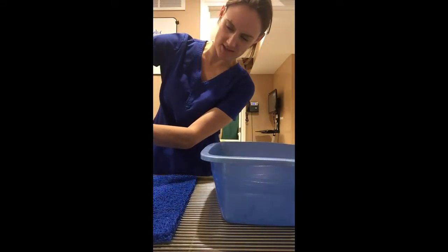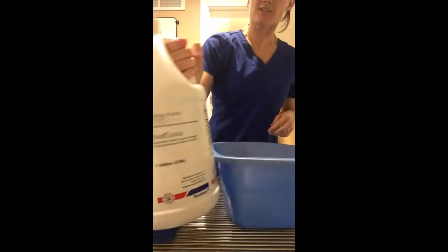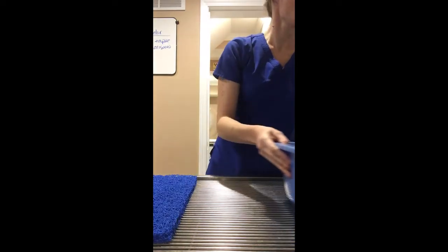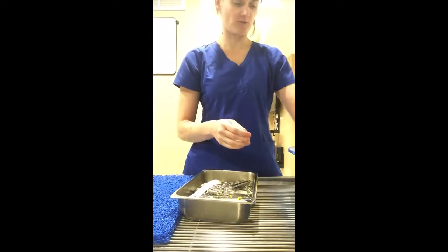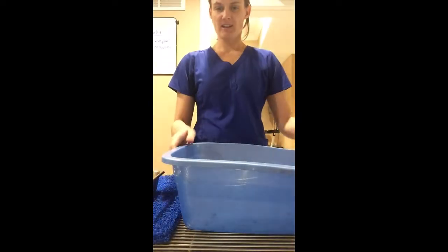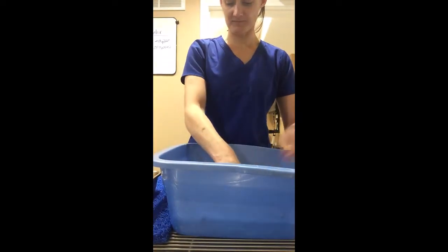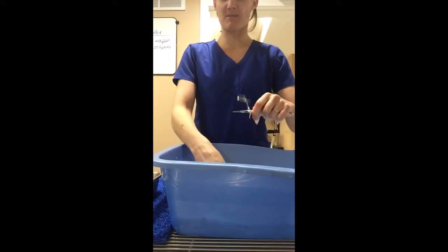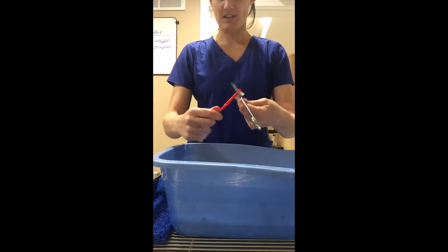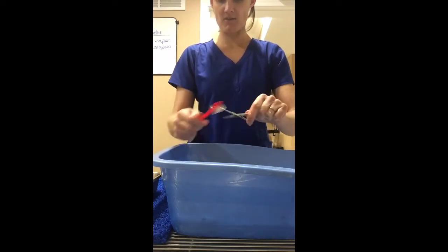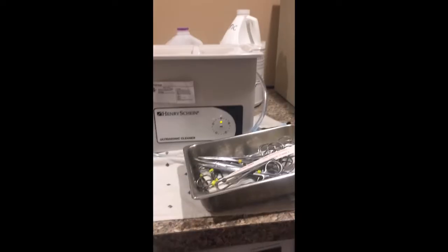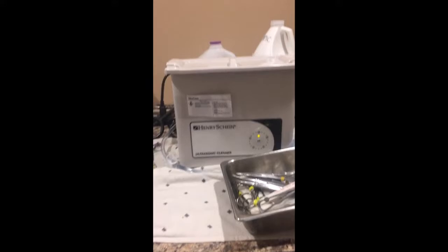This is the instrument enzymatic cleaner to clean our instruments with. That's one there. So I want to do a pre-soak for a few minutes with each of the instruments. After the pre-soak is finished, I want to make sure I decontaminate my instruments. So I use the water, a soft bristle brush, and make sure I get all of the parts inside to decontaminate the whole thing.